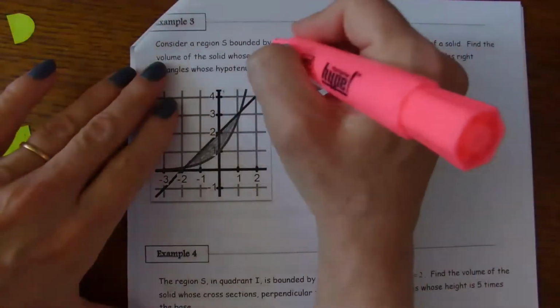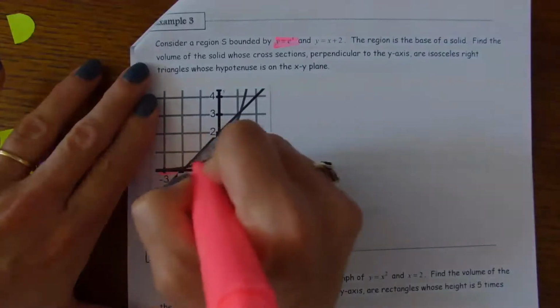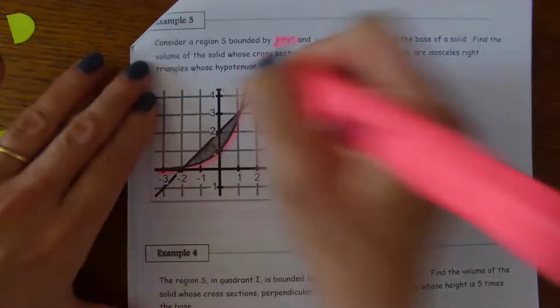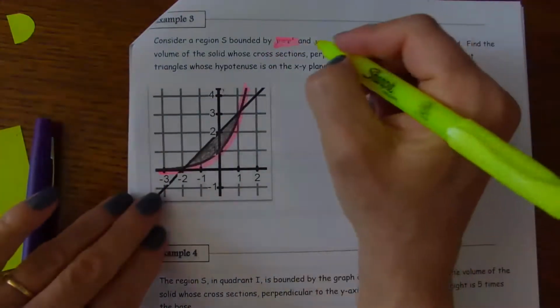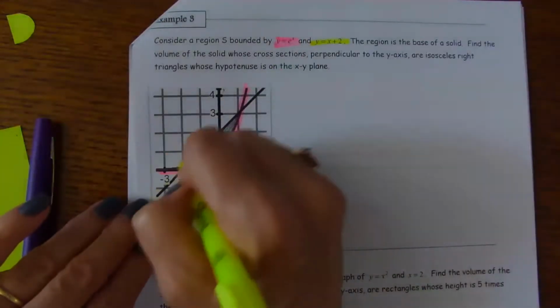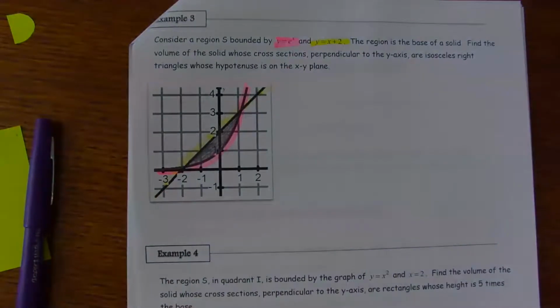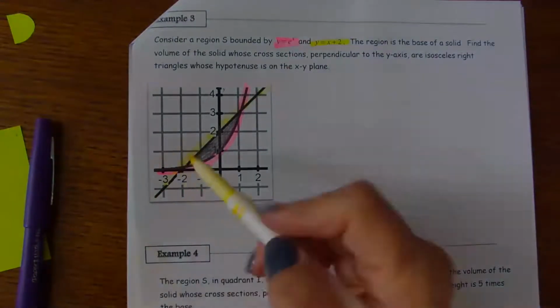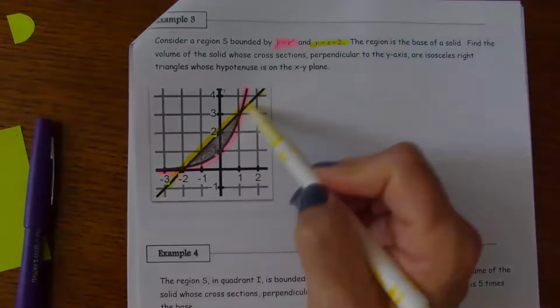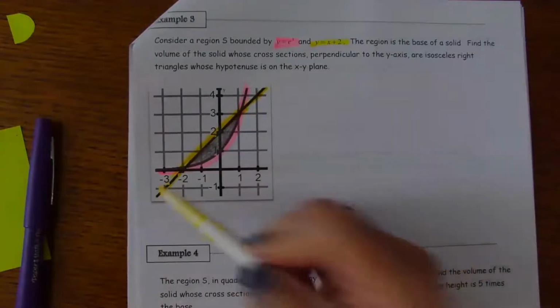I'm going to put this here. I just can't work without my colored pencils. That one's gone. Okay.